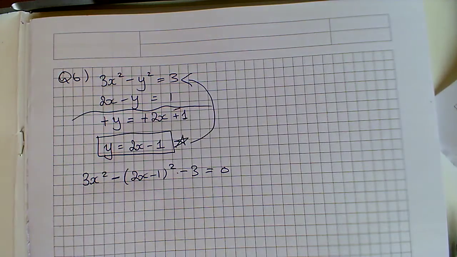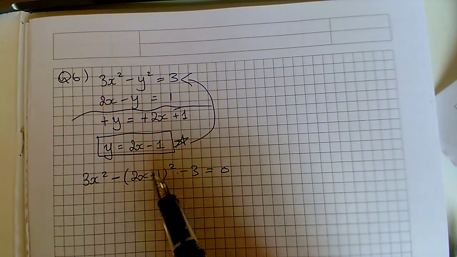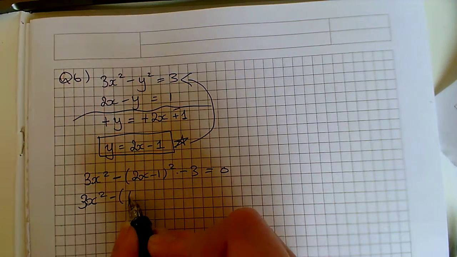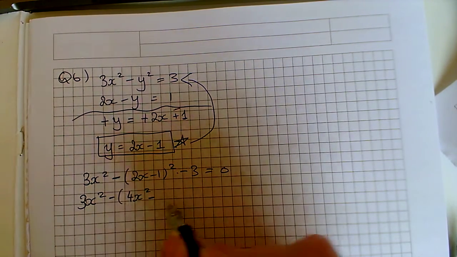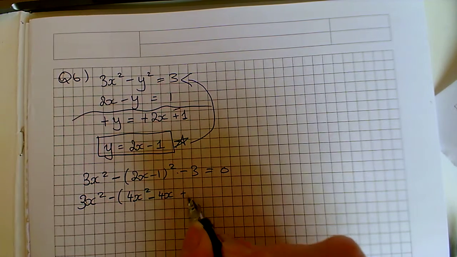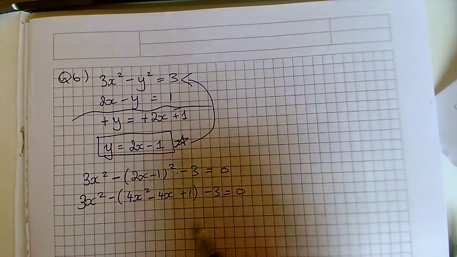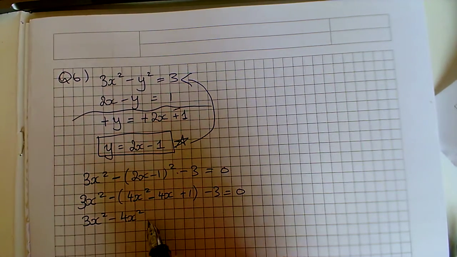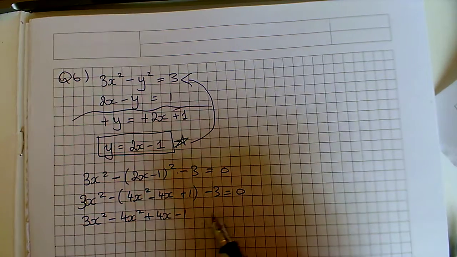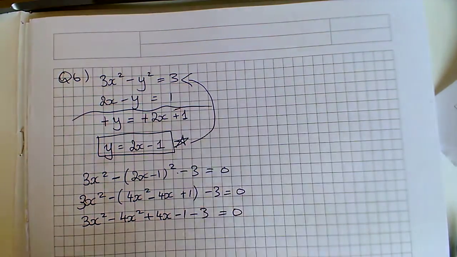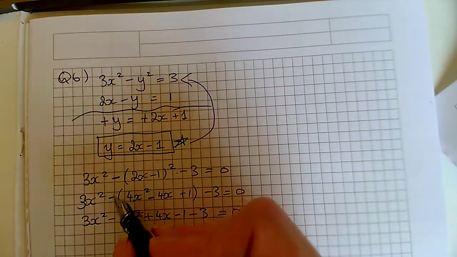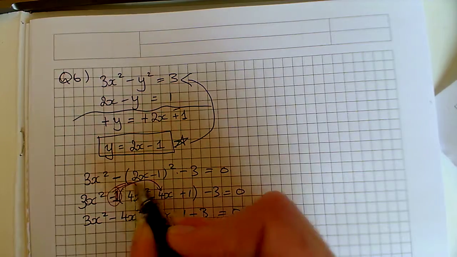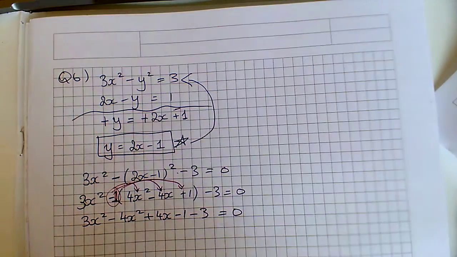Then, by the rules of BIMDAS, we square first, then we apply the minus. So this gives me 3x squared minus bracket, square the first, double the product, square the last, minus 3 equal to 0. And 3x squared minus 4x squared plus 4x minus 1 minus 3. So what happened there? This minus really represents a minus 1. So minus 1 multiplies each of those terms there.